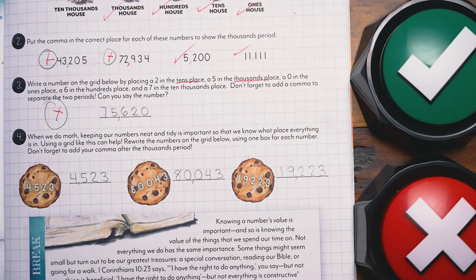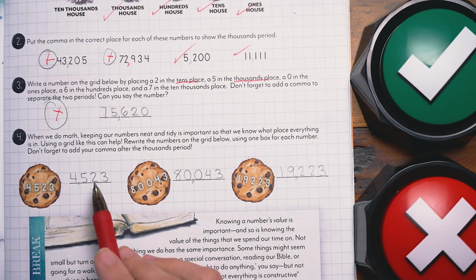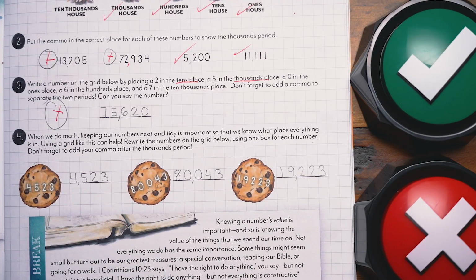So for this question, it says, when we do math, keeping our numbers neat and tidy is important so we know what place everything is in. Using a grid like this can help. Can you see how we have a grid behind this page? That is to help you organize your numbers into their place value. Rewrite the numbers on the grid using one box for each number. Don't forget to add your comma after the thousand period.